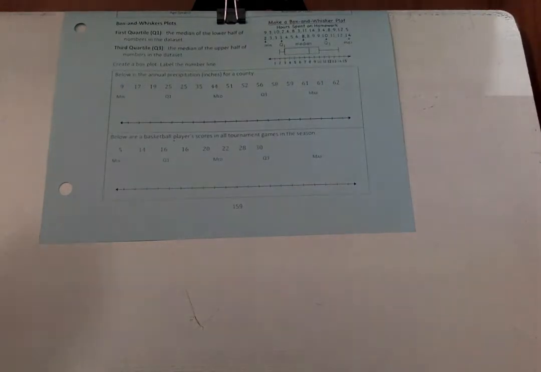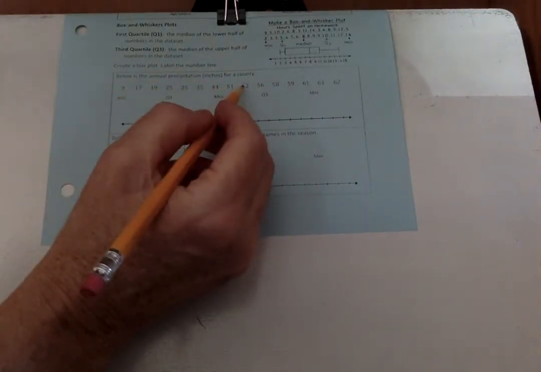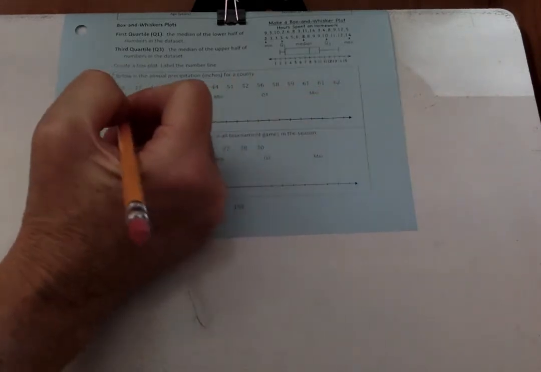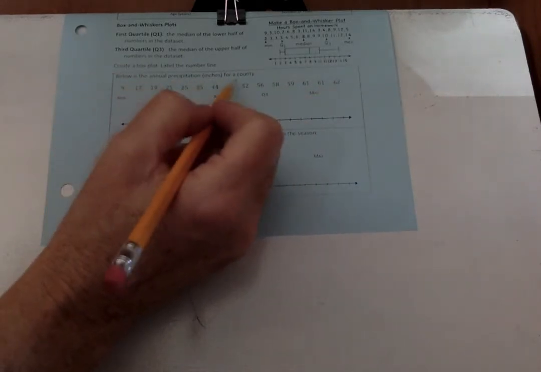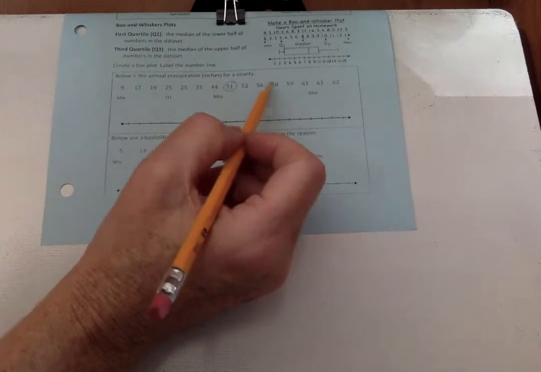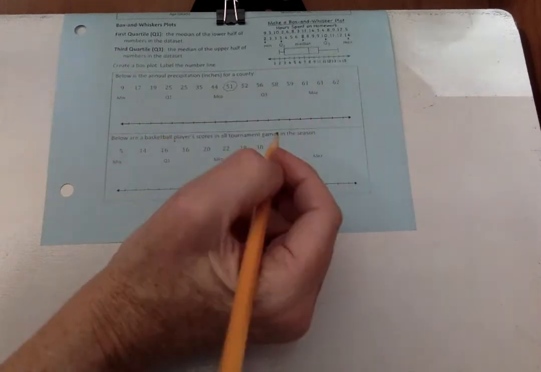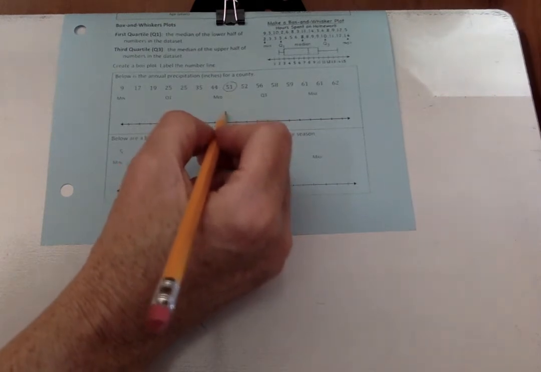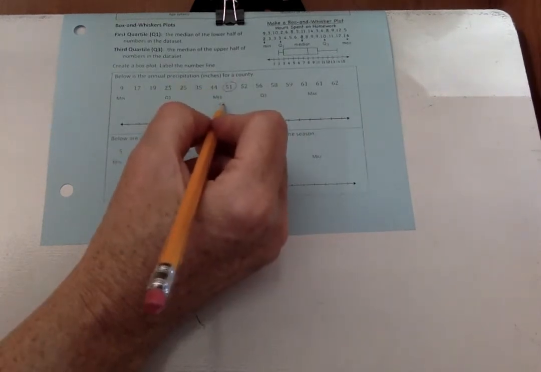We have to find the median number, and let's see, we have 1, 2, 3, 4, 5, 6, 7, 8, 9, 10, 11, 12, 13, 14, 15. So 1, 2, 3, 4, 5, 6, 7 should split it in half, with 7 on this side and 7 on that side. So our median is going to be right here. I'm going to go ahead and put 51.